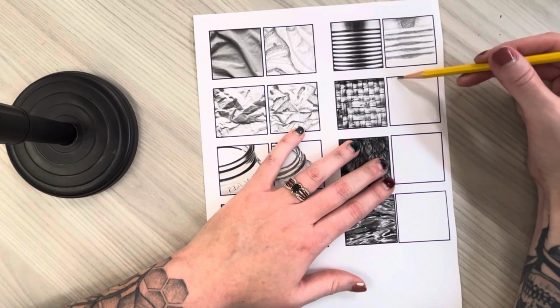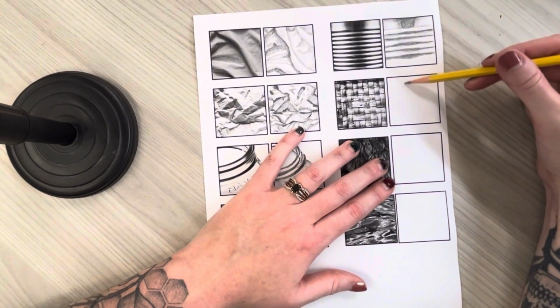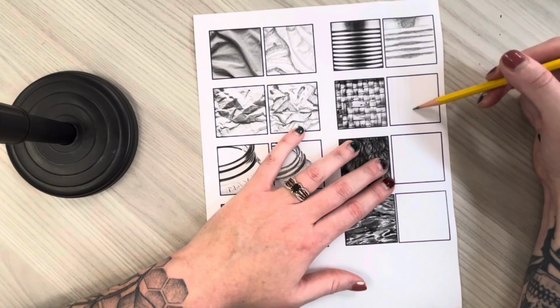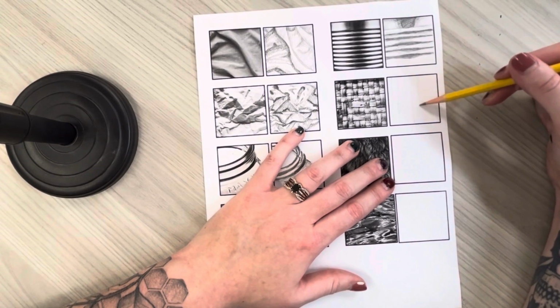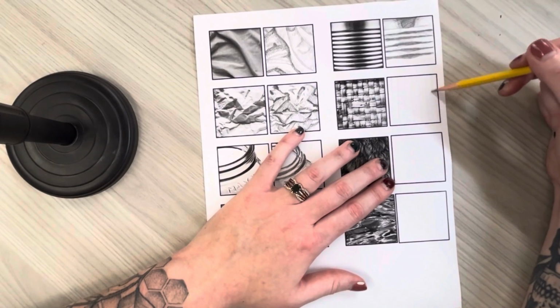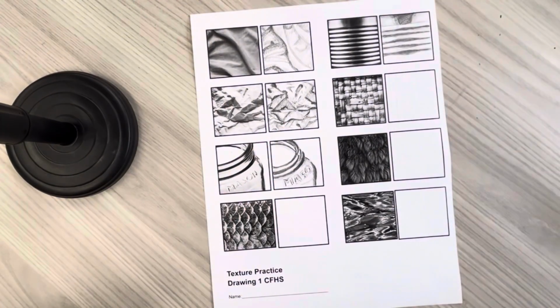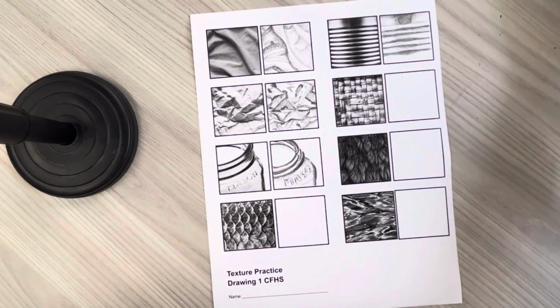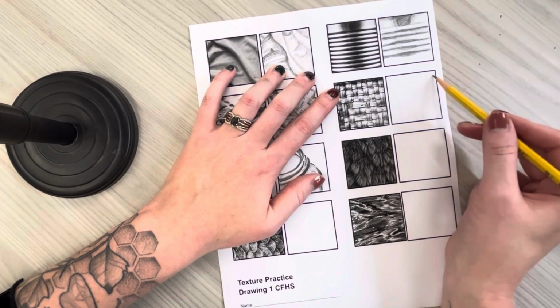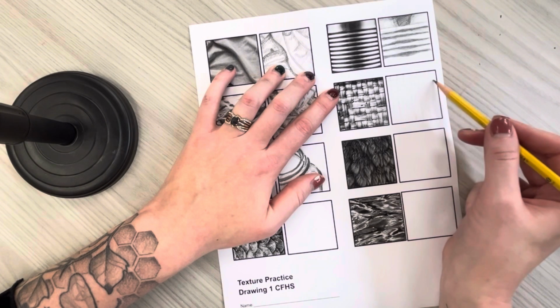For the basket weave, this is going to take a little bit of time and patience. Again, just like all of the other textures we have done so far, you're going to want to start by making a shape. So here I am making a grid pattern. I'm making my vertical lines, then I'll go in and make some of my horizontal lines. I'm going to start by just getting a basic shape down.